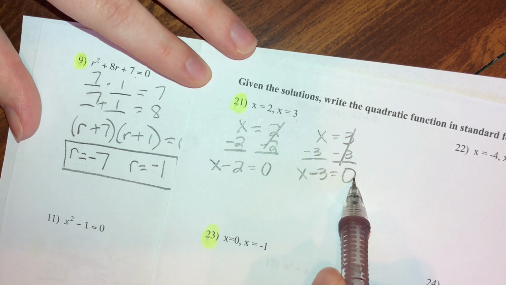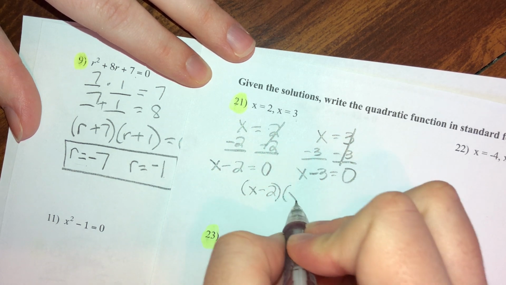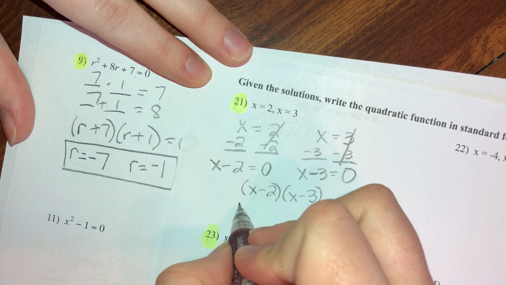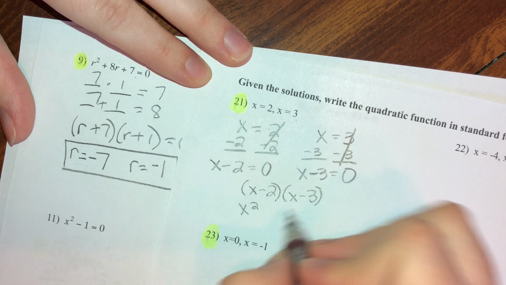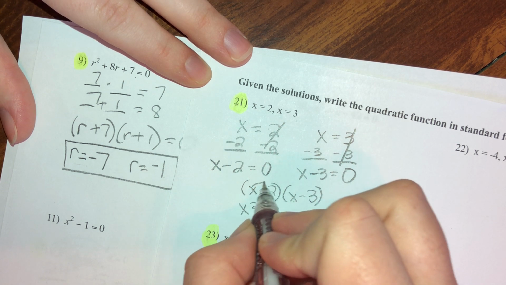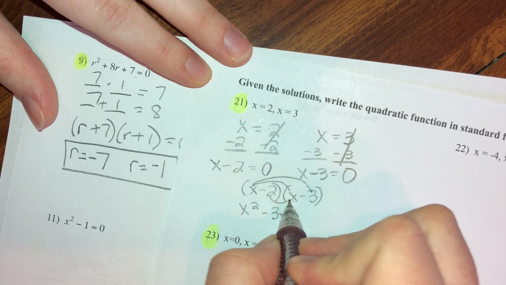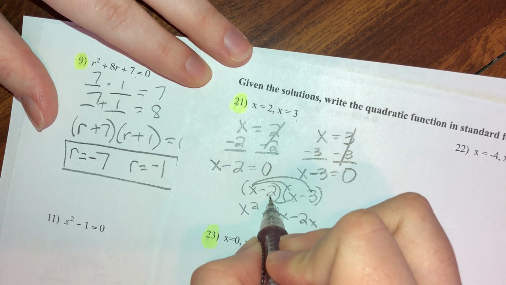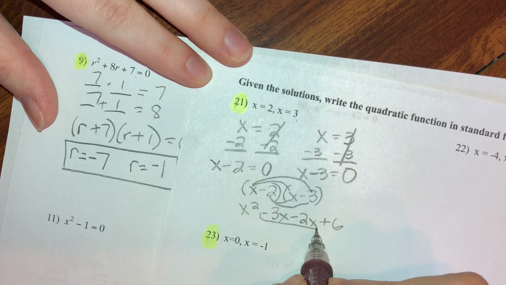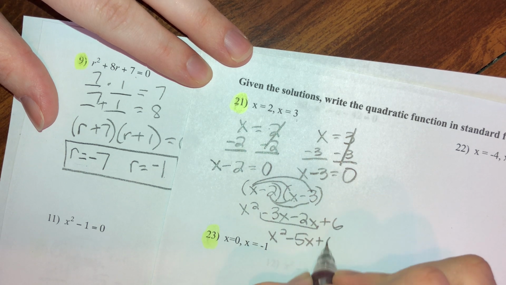Once I'm at this point where they each equal 0, now I multiply them together. So x minus 2 and x minus 3, multiplying those, x times x gives me x squared, x times negative 3 is minus 3x, now minus 2x and plus 6. And then just combine together those middle terms. X squared minus 5x plus 6.